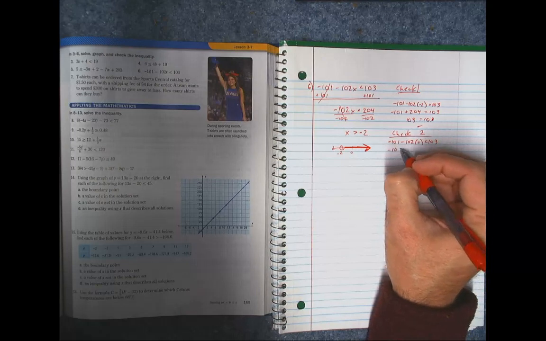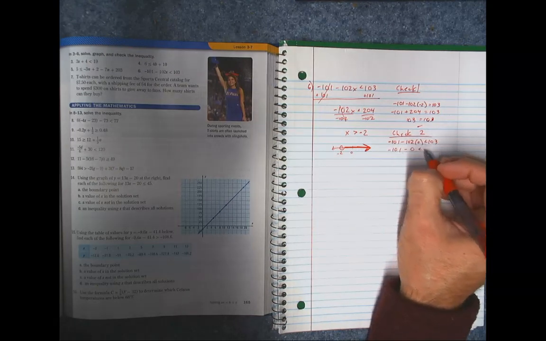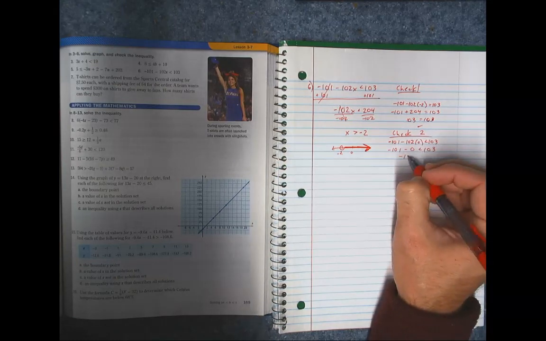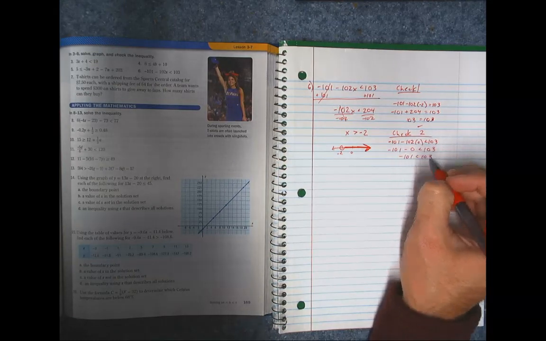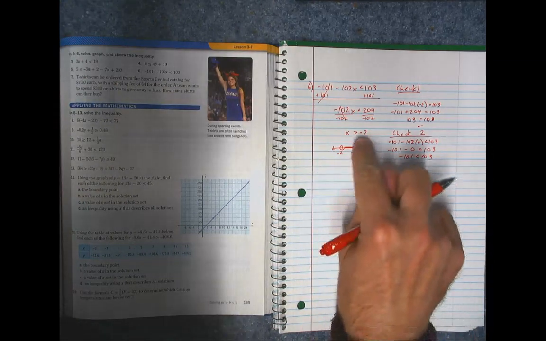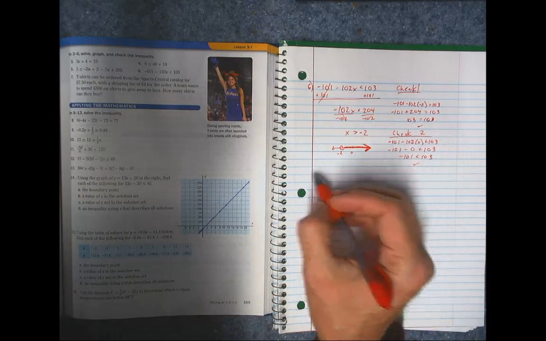So I end up with negative 101 minus 0. Because of the multiplication, that's why I like 0. So basically negative 101 is less than 103. Yes, it is. Good to go. So I know that my greater than sign is pointed the right direction.